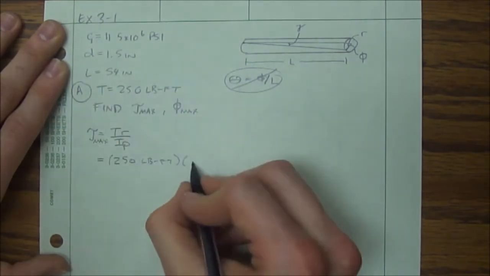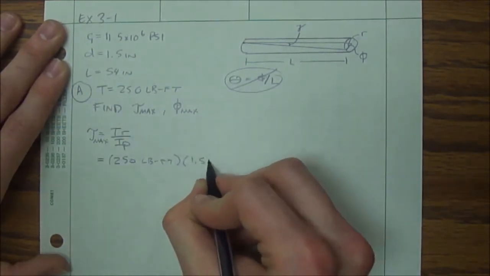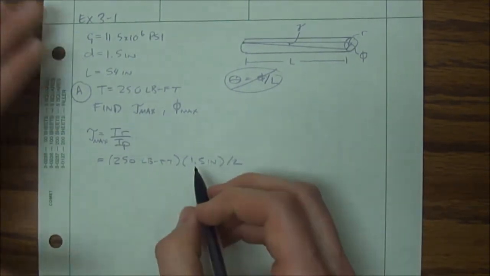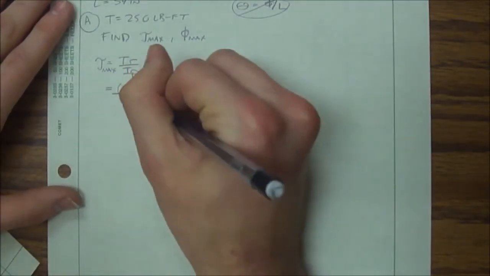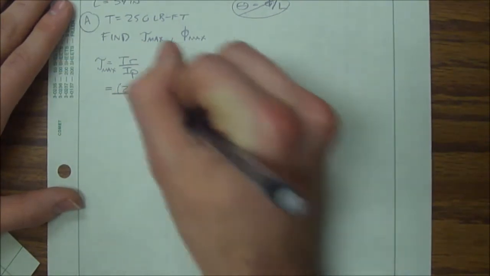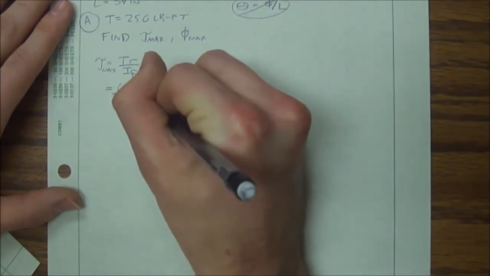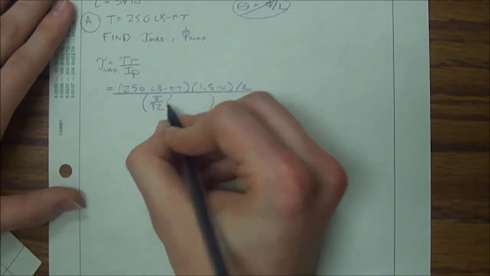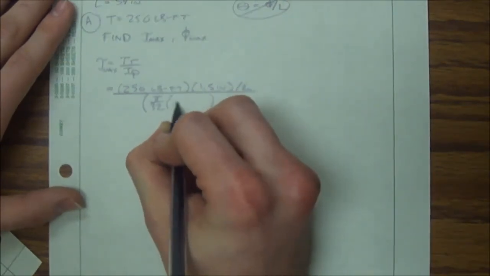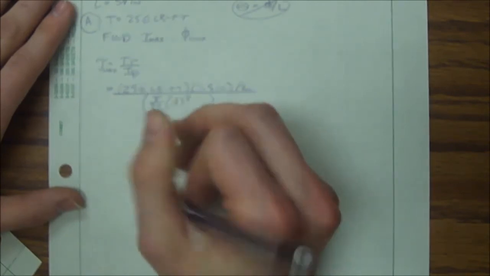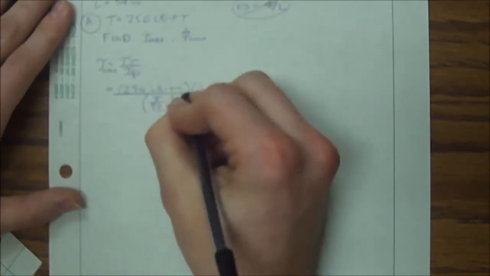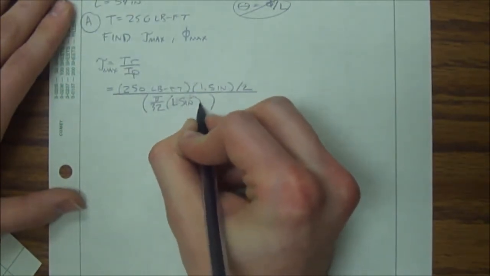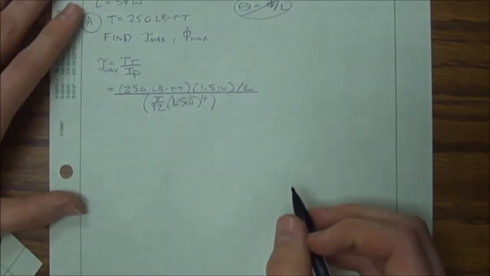The radius is the diameter divided by 2, so I put the diameter, which is 1.5 inches, and divide that by 2. Alright, the polar moment of inertia is kind of a nasty equation. It can be quite large at times, but it's pi over 32 times our diameter to the 4th. In this case, our diameter we have, so I can put 1.5 inches to the 4th.